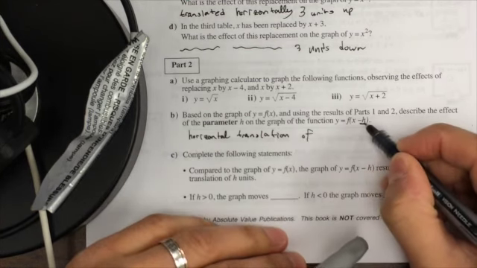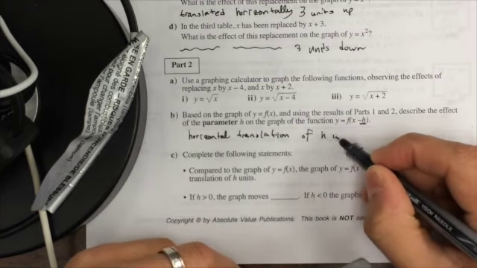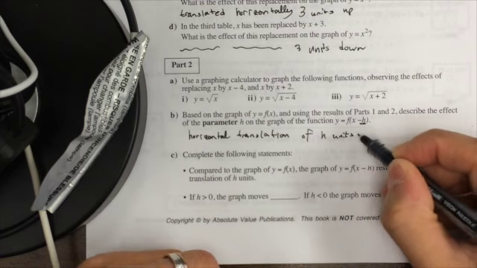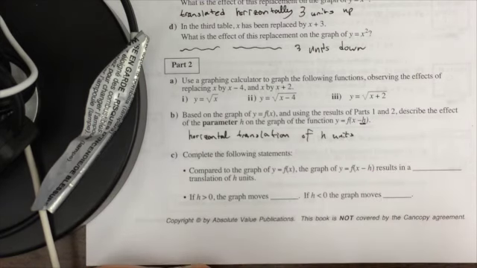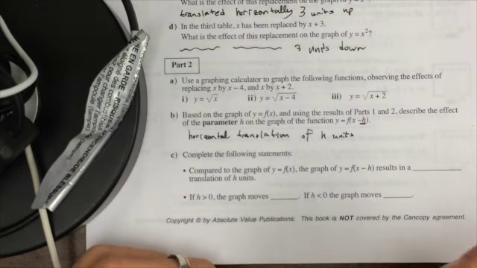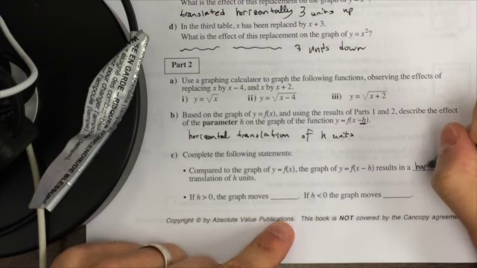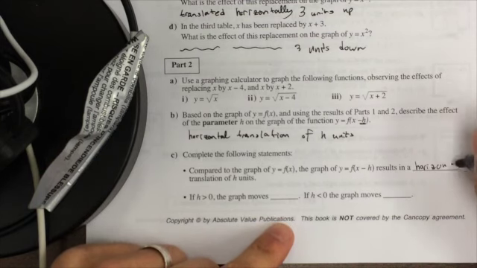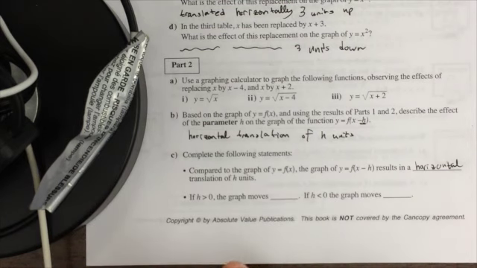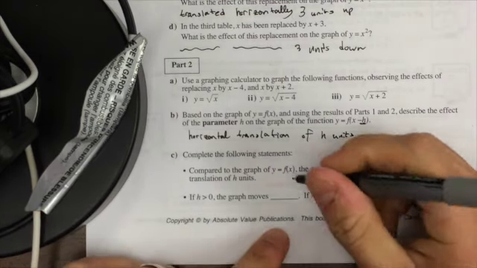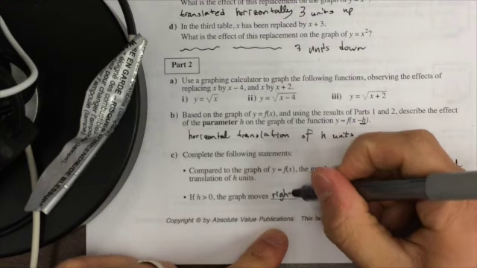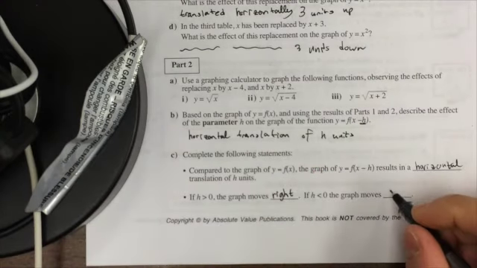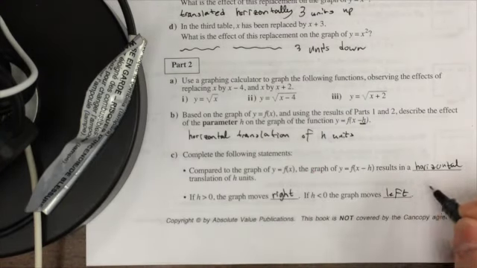In this case, we're talking about h units. So compare the graph of y is equal to f of x. The graph of y is equal to f of x minus h results in a horizontal translation. If h is greater than 0, then the graph moves right. If h is less than 0, then the graph will move to the left.